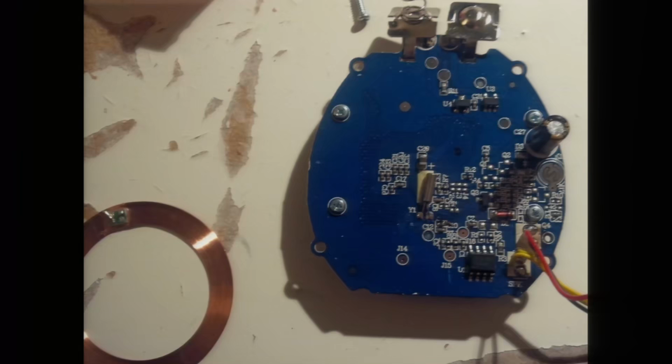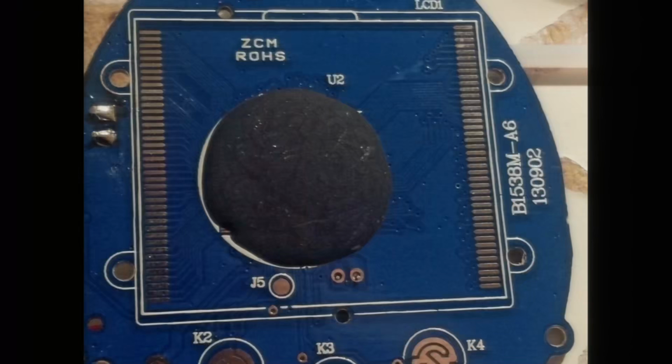And also you can see the NFC antenna on the other side. And that's not hugely interesting. You can just see there's a tiny PCB on it. And once again, this is the same blob.